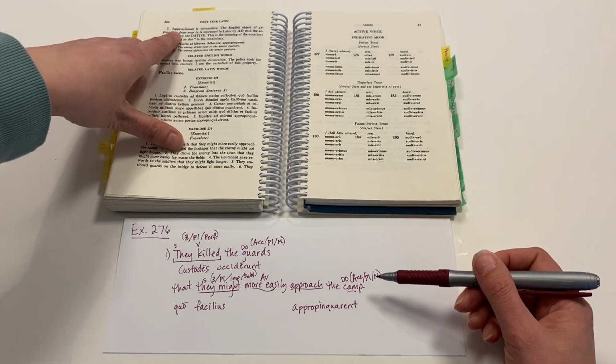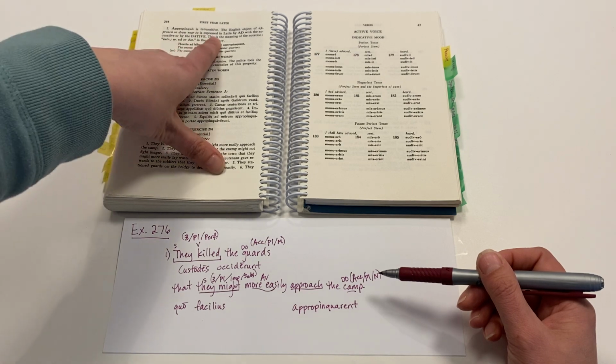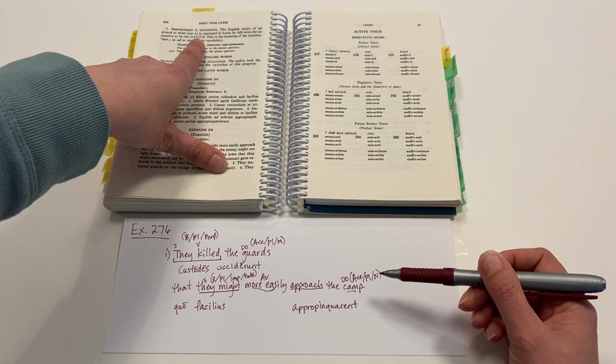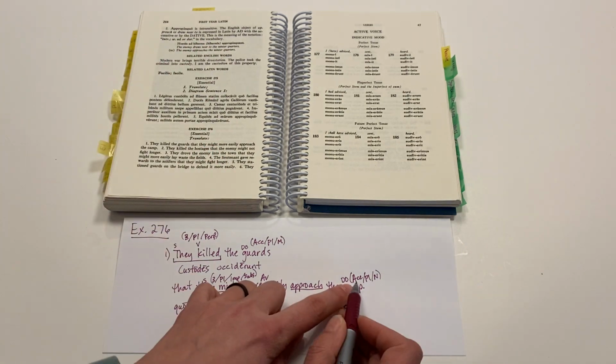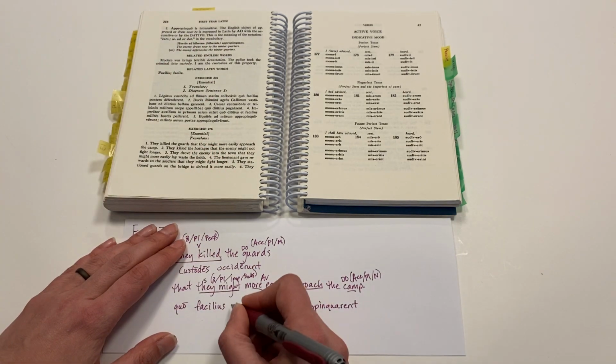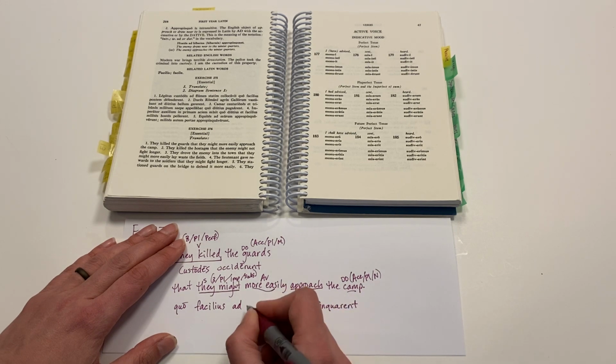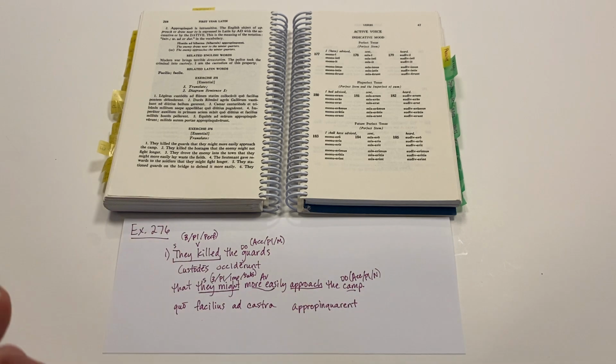Remember, okay, here we go again. Appropinquo is going to be used with ad, with the accusative, or the dative. So we'll go ahead and continue with that being accusative, and we'll say ad castra. Remember, castra, castrorum, a, orum, a. The nominative and accusative endings are the same.